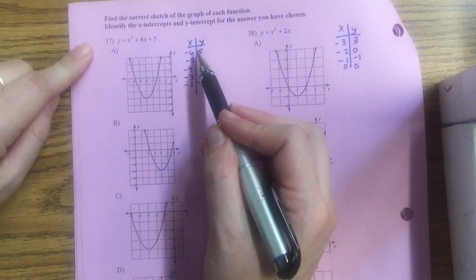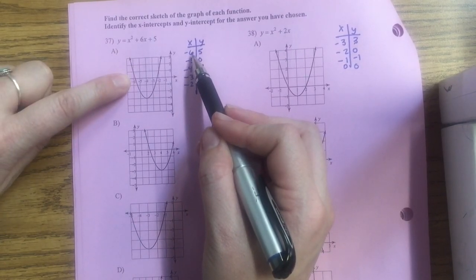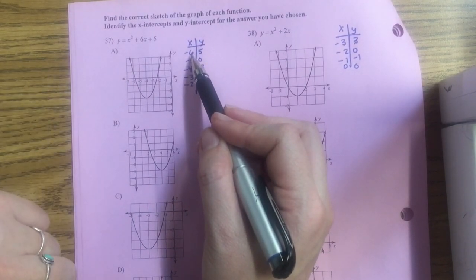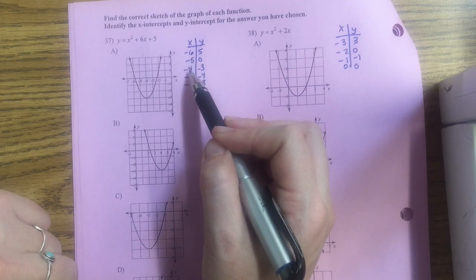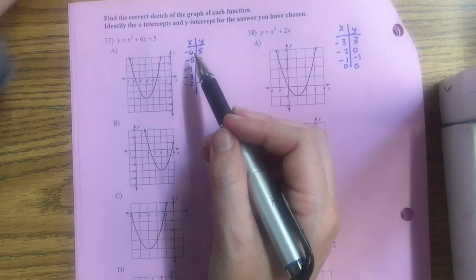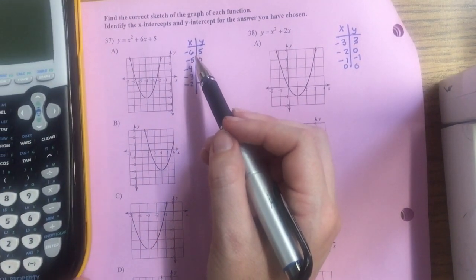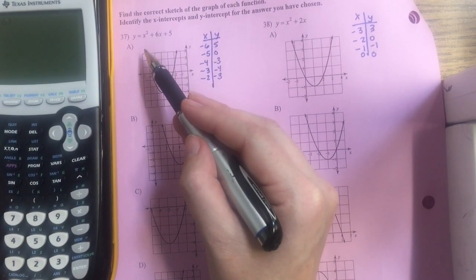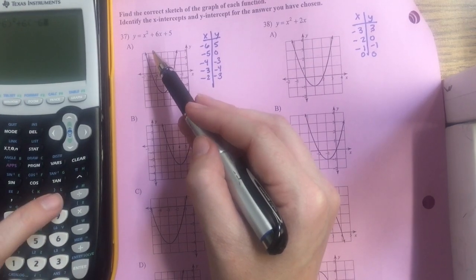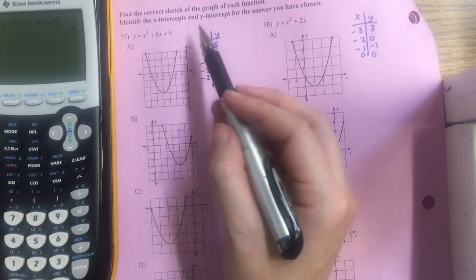For 37, I need to find my matching graph. -6 up 5. Let's see, -5, 0. Uh-oh. -4 down 3. I might have done that table wrong. I'm going to check it. -6 squared plus 6 times -6 plus 5 is 5.